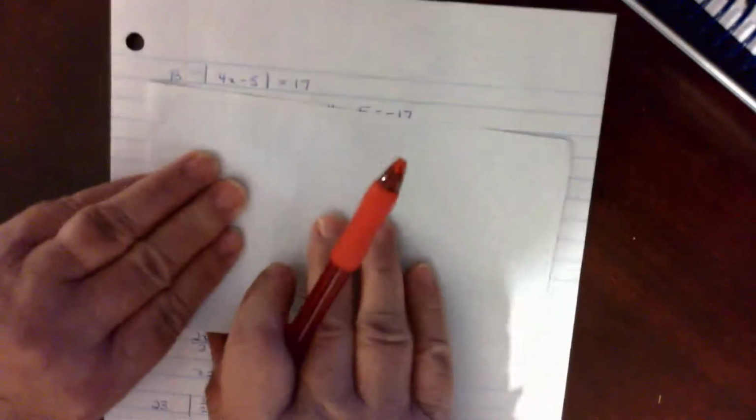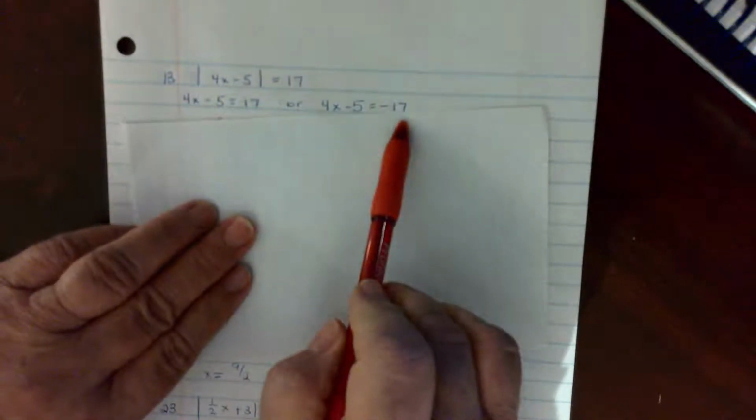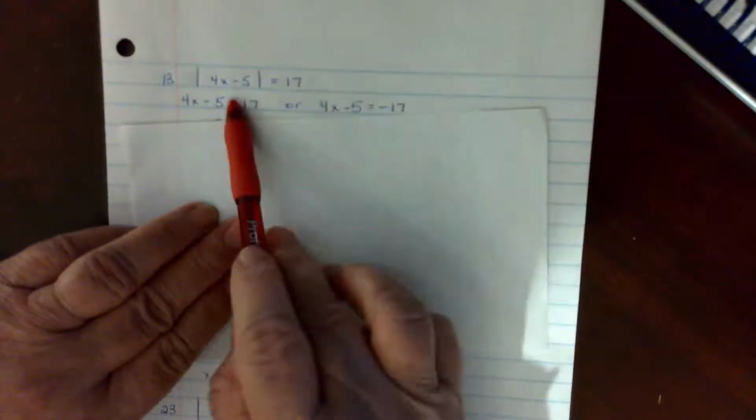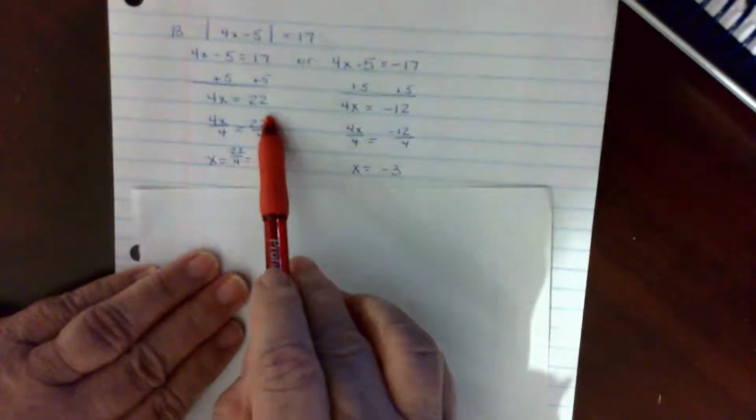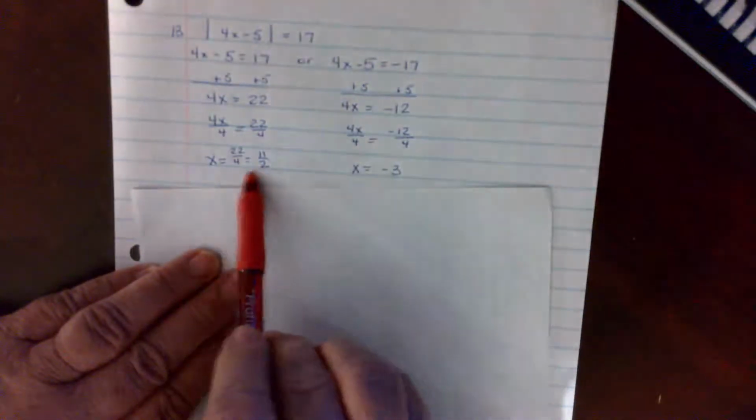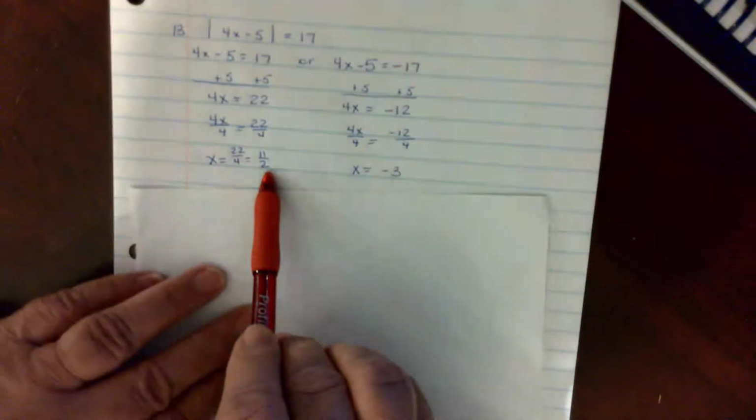Moving on to number 13. Same principle. 4x minus 5 is going to equal 17. 4x minus 5 is going to equal negative 17. Then you're going to solve each one of those little equations. So here I added 5 and I divided by 4. I ended up with 22 over 4 that I simplified to 11 over 2.